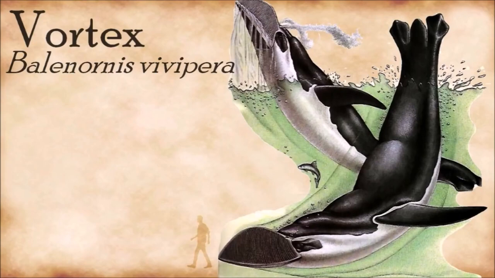The vortex is a plankton eater. Its beak has developed into a large plankton sieve, which consists of a very fine mesh of bone plates instead of hair, as in the case of the whale's baleen plates. At over 12 meters long, it is the largest creature on Earth.